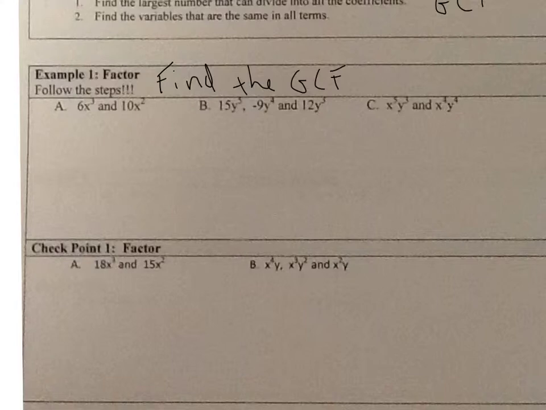For the greatest common factor, we want to find the largest number that goes into both 6 and 10. That is 2. So the coefficient on our greatest common factor is 2.